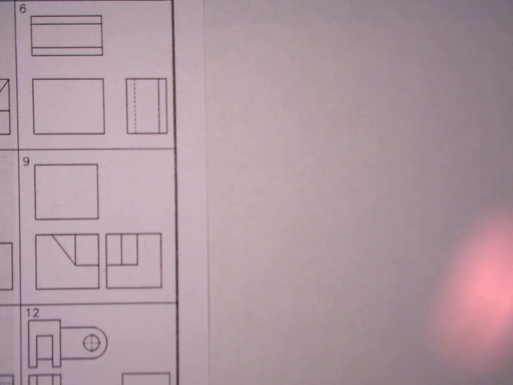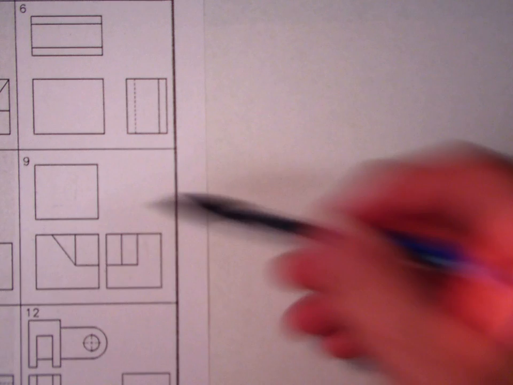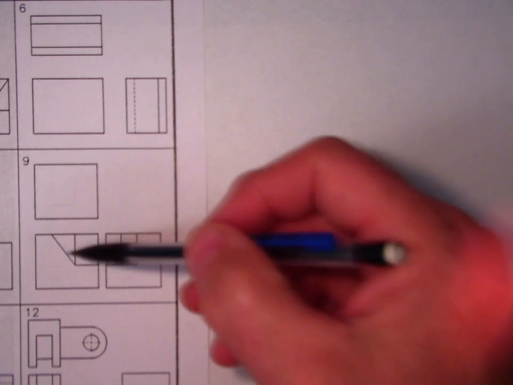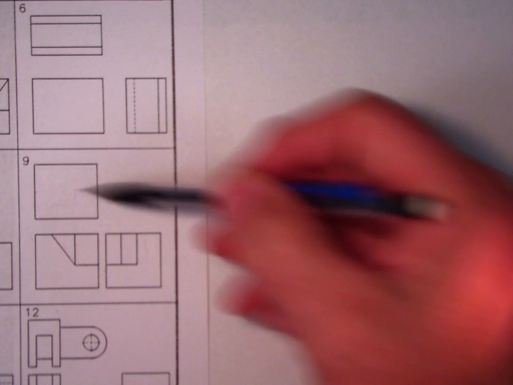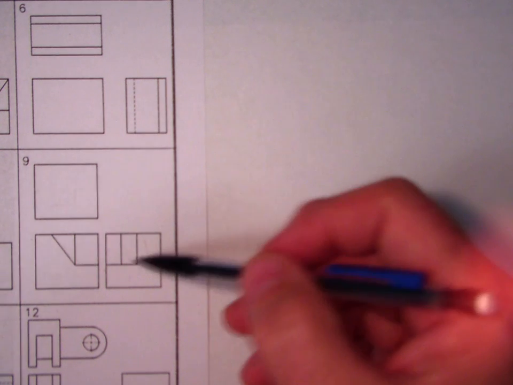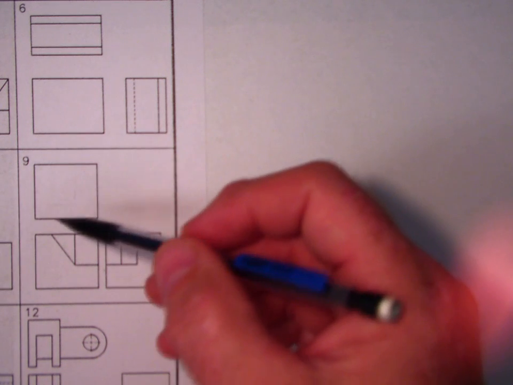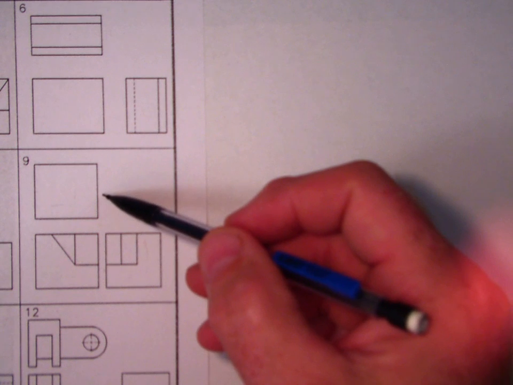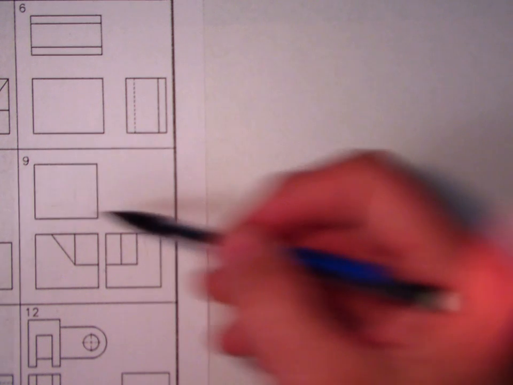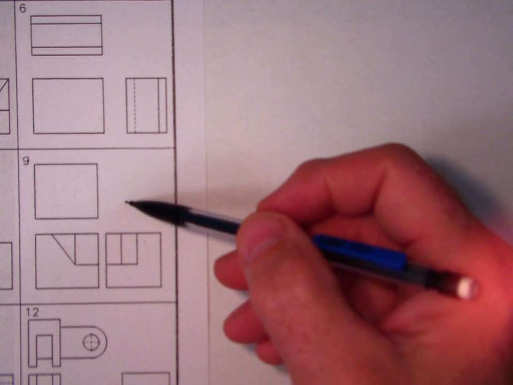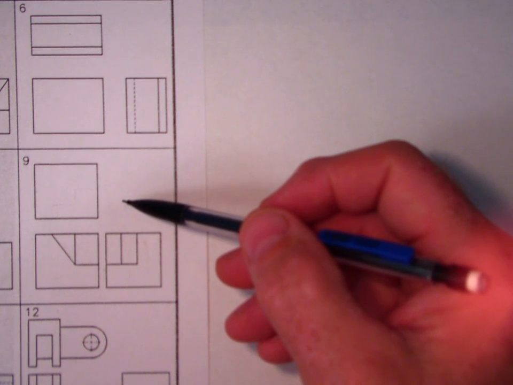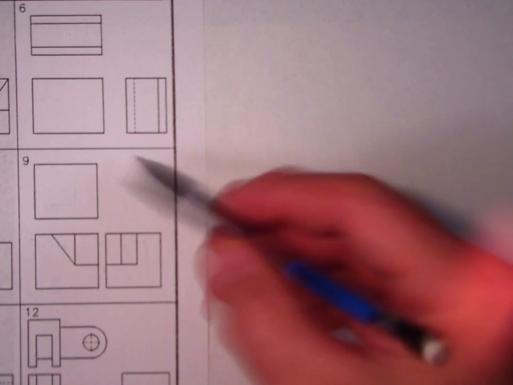One is the orthographic projection technique that we use to make multi-view drawings. We know that if we have the 3 views, everything in each view should correspond to the adjacent view. So looking at this, I'm going to look at number 9 here, we would know right away that since there are no lines in the top view, that probably is where we need to add some.